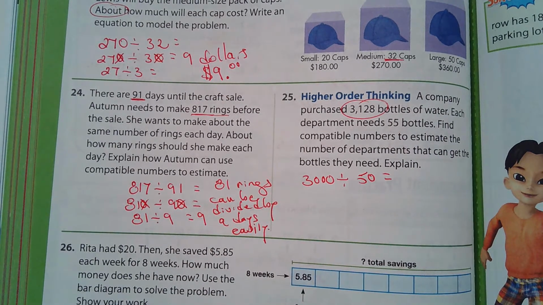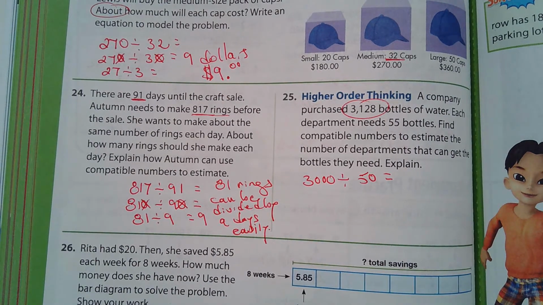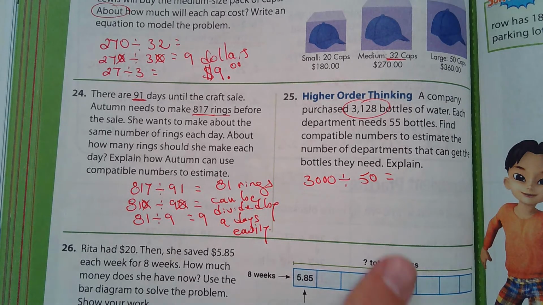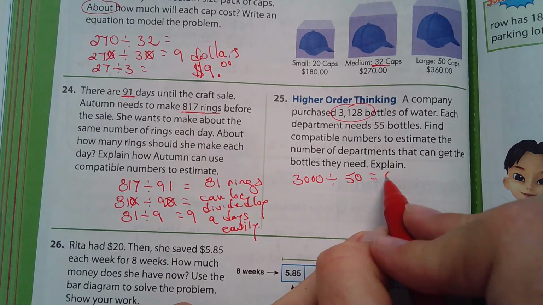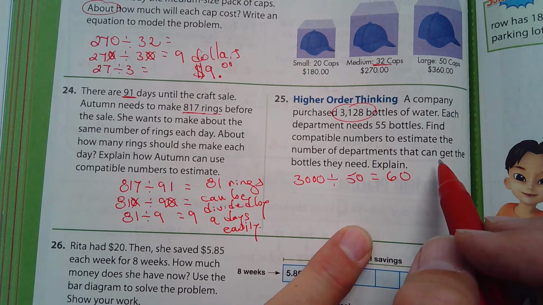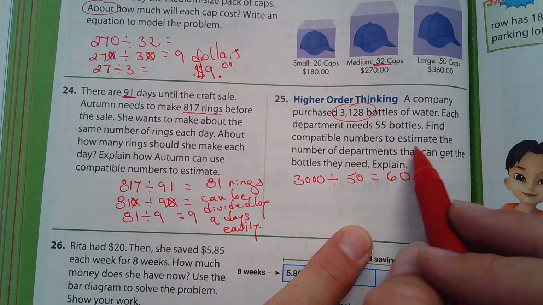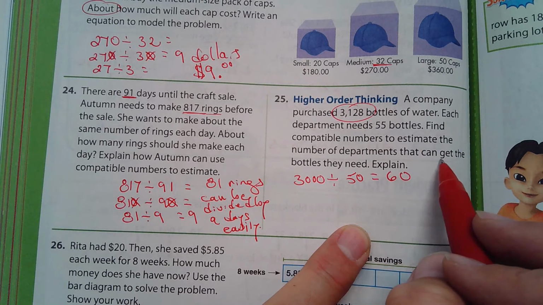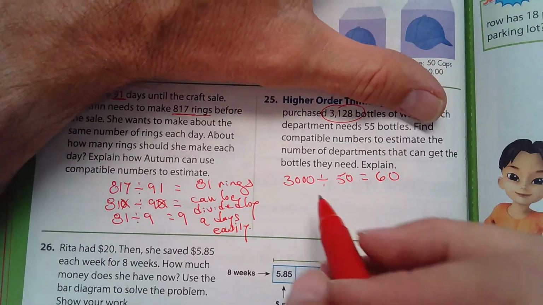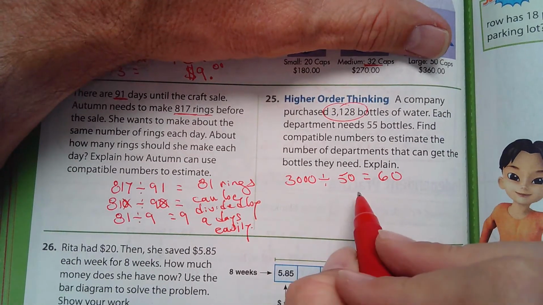And that's going to work. And so what do we get? You get 60. So let's see here, find compatible numbers to estimate the number of departments that can get the bottles they need. Explain.